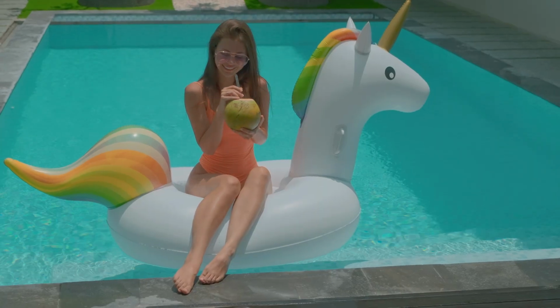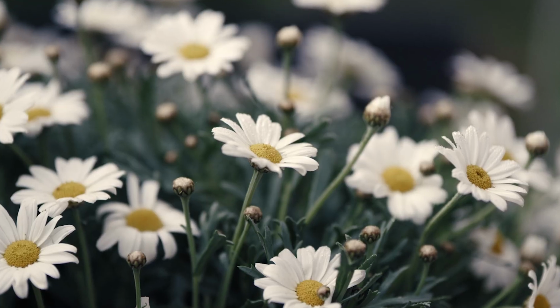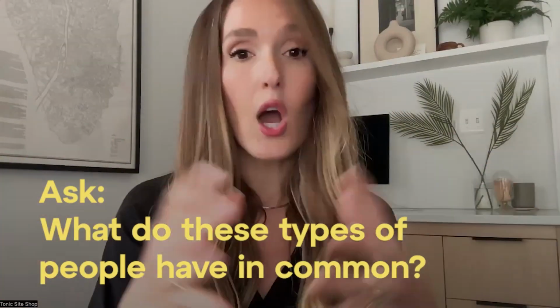I think it's interesting because I think you have to look at which things are universal to these kinds of people. Okay. So I don't really want to be so specific, like, if you like unicorns and daisies and your favorite magazine is Cherry Bomb, this template's for you. It's more like, what do these kinds of people have in common?